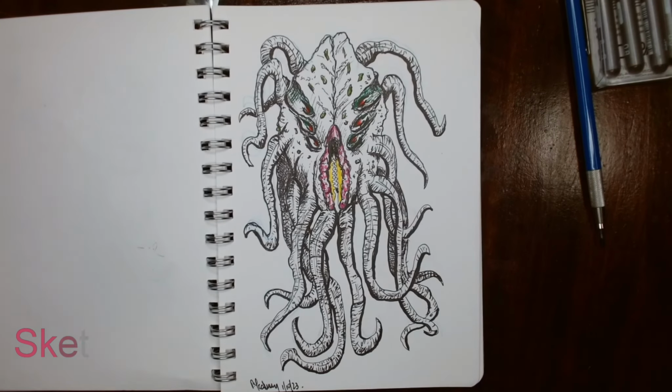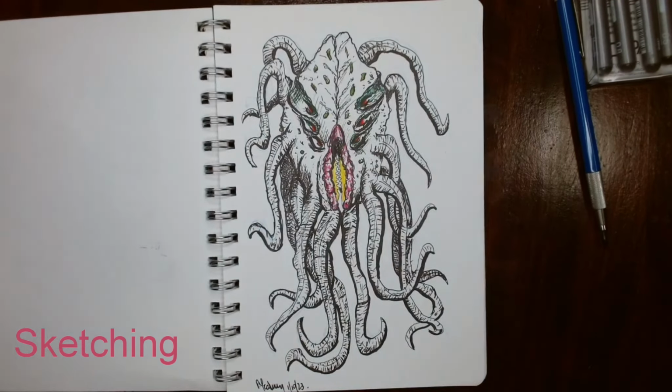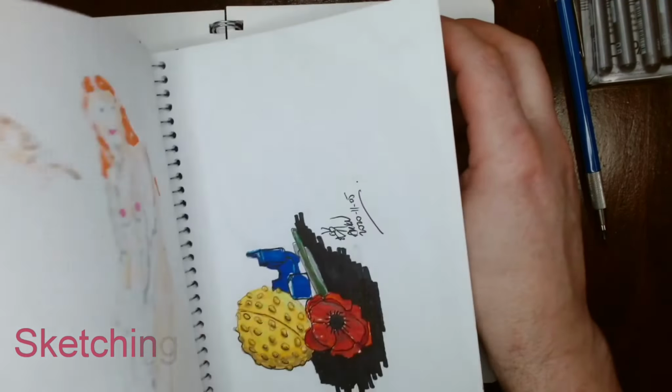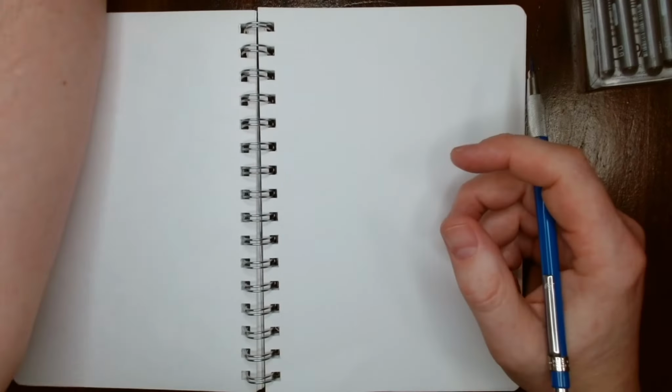This year I actually took part in Inktober. Day 2 was the prompt spiders. Here you can see day 1, which was the prompt dream, which I would have posted previously.